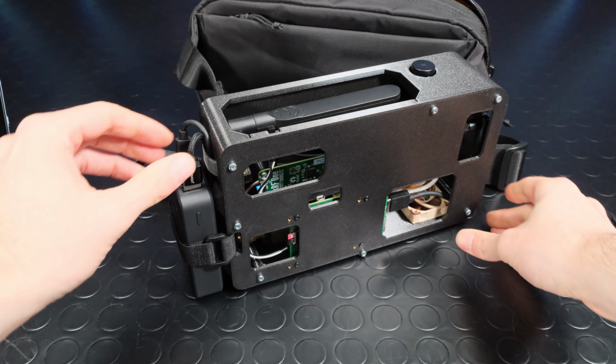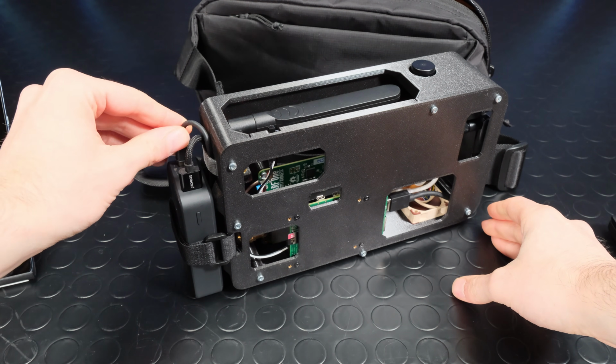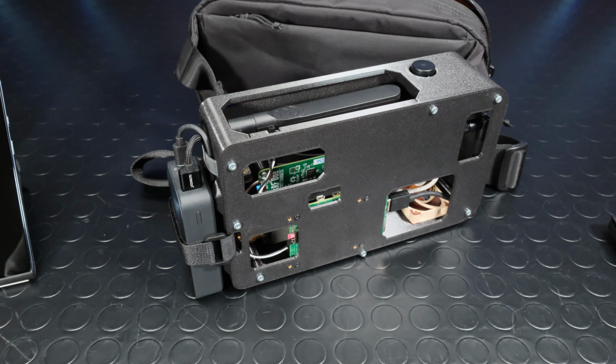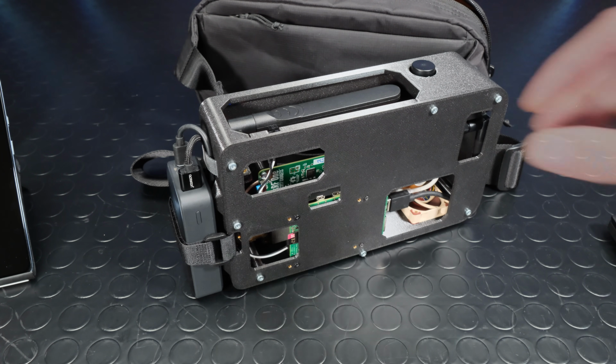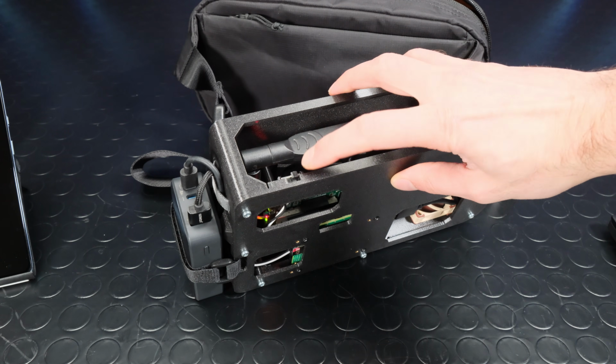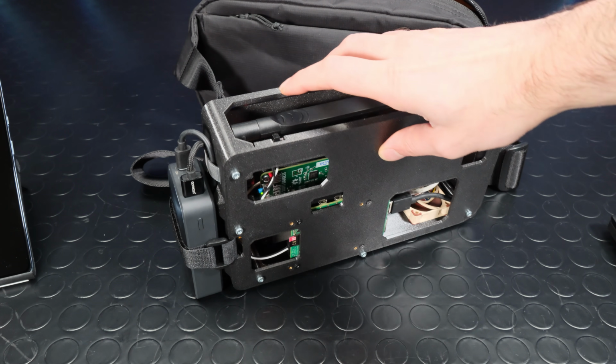Always connect the Raspberry Pi's power supply first, and then the USB hub's power supply, otherwise the Raspberry Pi often fails to boot. I activate the access point configured on the Raspberry Pi using this switch.